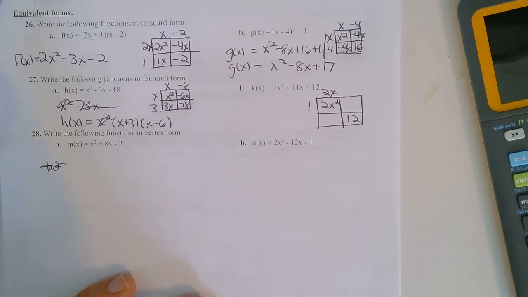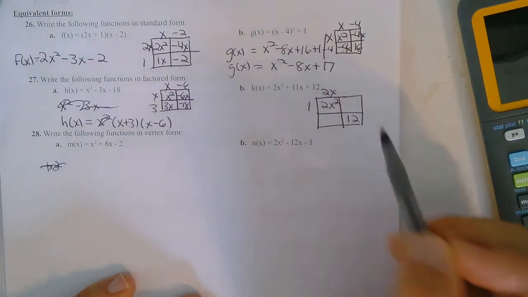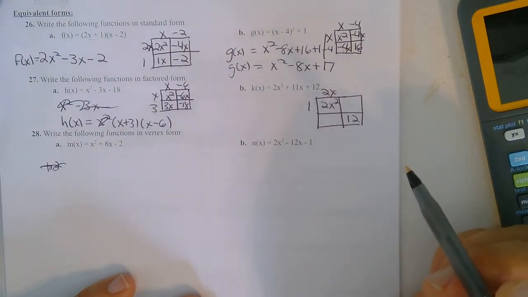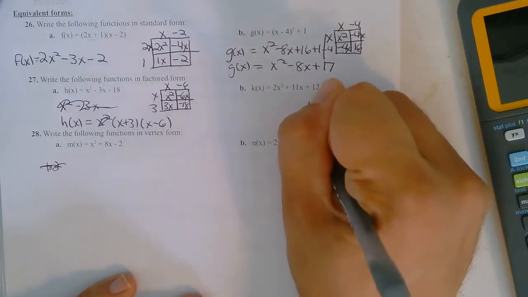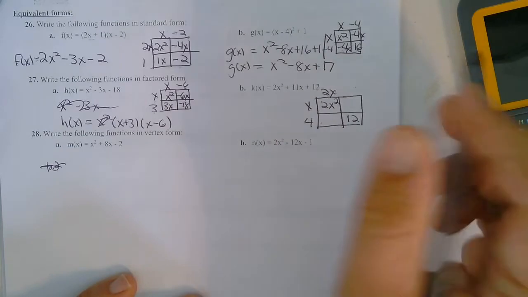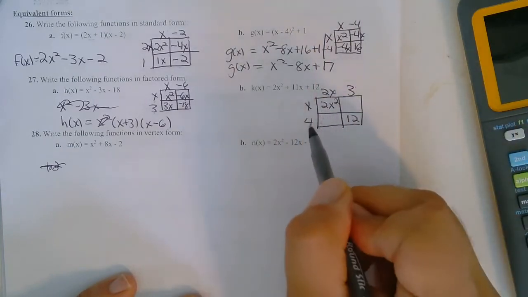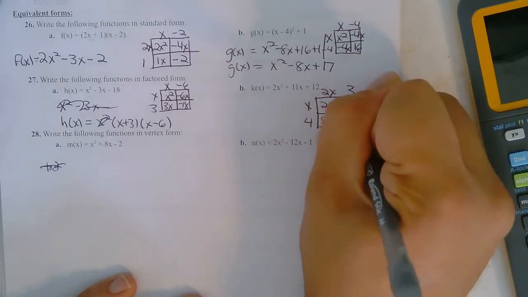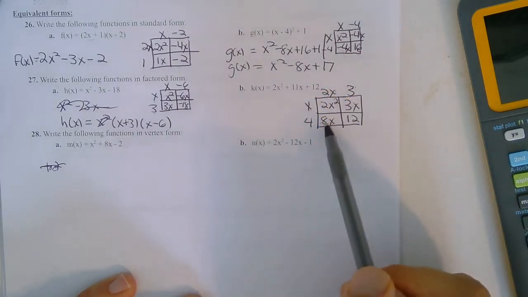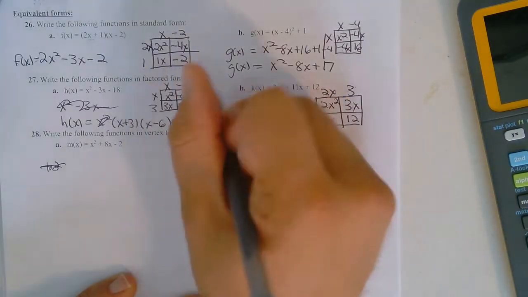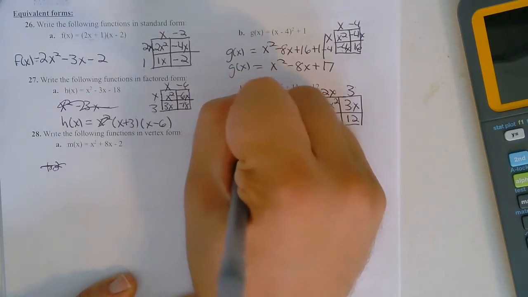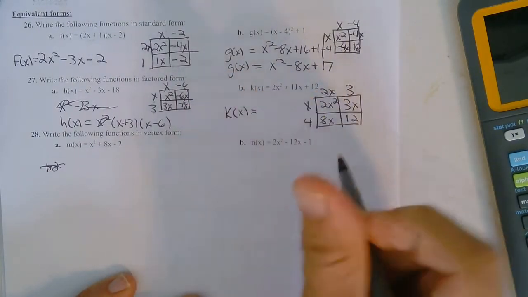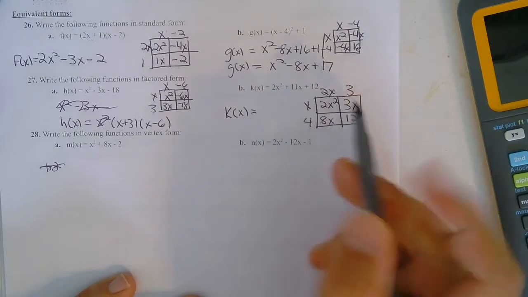So I'm going to go back and think about, well, what about if I put 3 and 4 here? So if I put 4 here, and that's x, and this is 3, 4 times 2 is 8x. 3 times x is 3x. 8x plus 3x is my 11x. And this would be k of x equals x plus 4 times 2x plus 3.